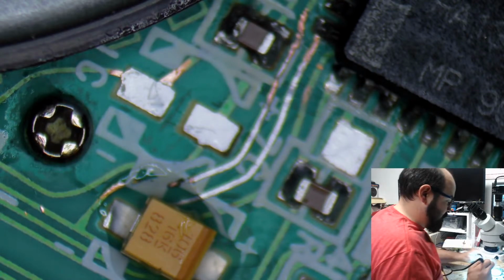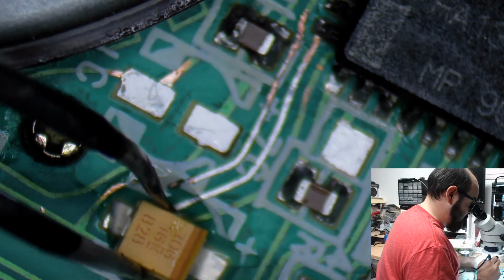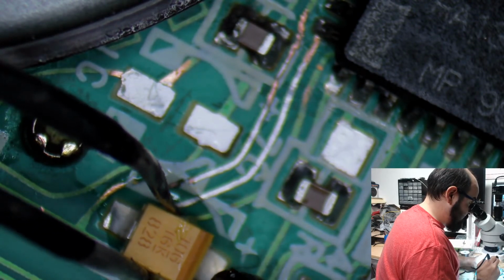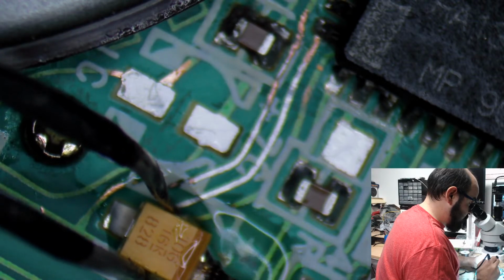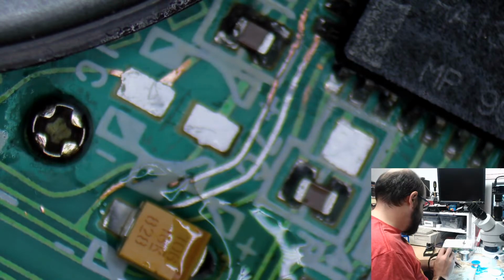Fun times. All right, so let's try and get this on right. Maybe too much solder, but it'll work.